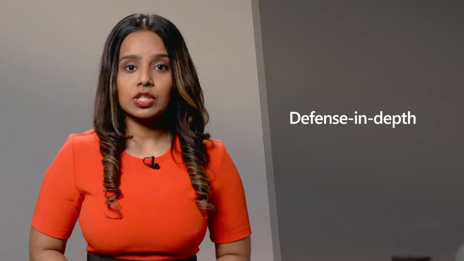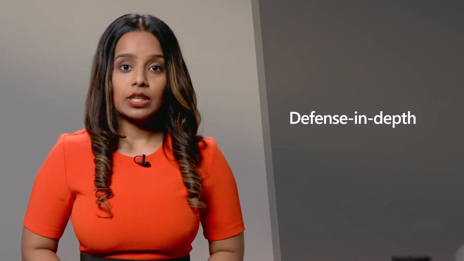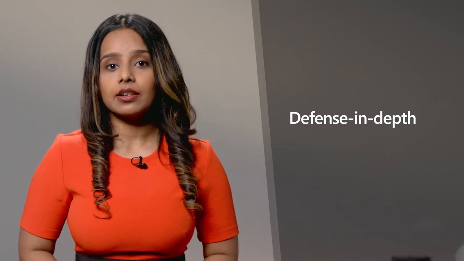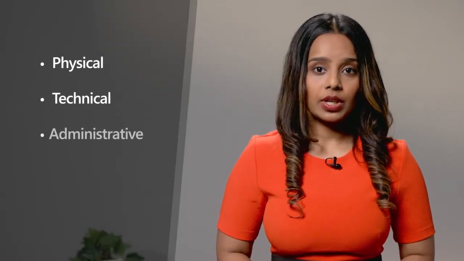their system. Defense in depth is a foundational principle in software security, which involves the implementation of multiple layers of security measures. Individuals can establish a robust defense mechanism against potential threats by integrating physical, technical, and administrative controls.